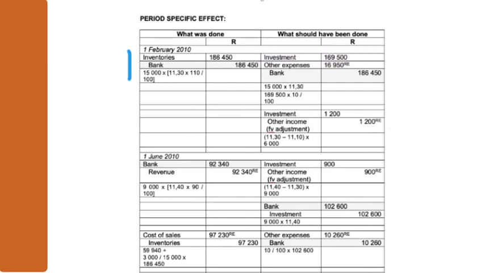It's 1 June 2010. What happens there? Shares are sold. So what was done? What was done first is that revenue was recognized because you sold inventories, and the inventories that were sold, the cost thereof was taken to cost of sales. What should have been done?